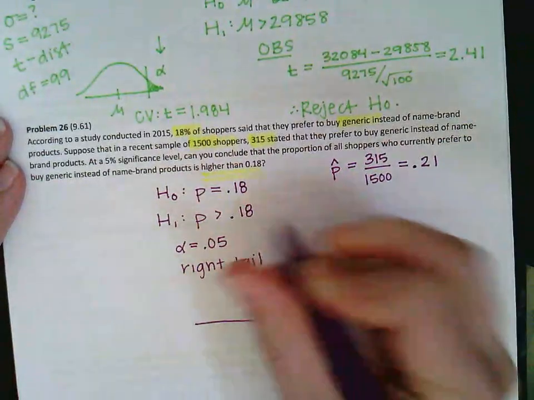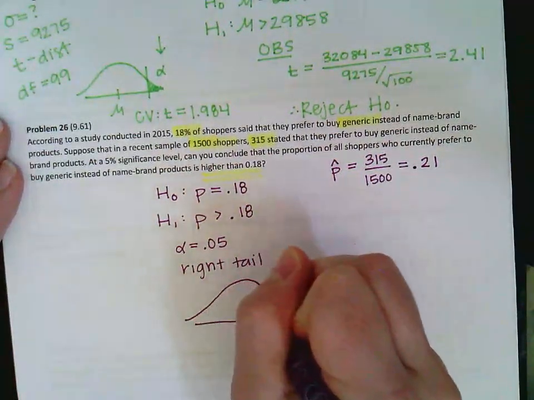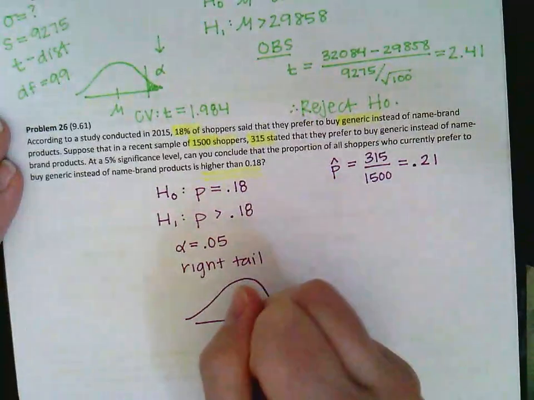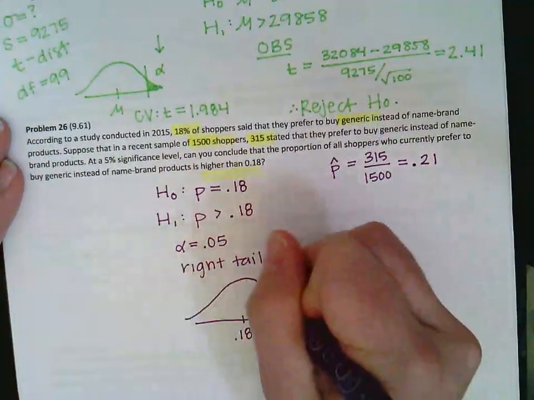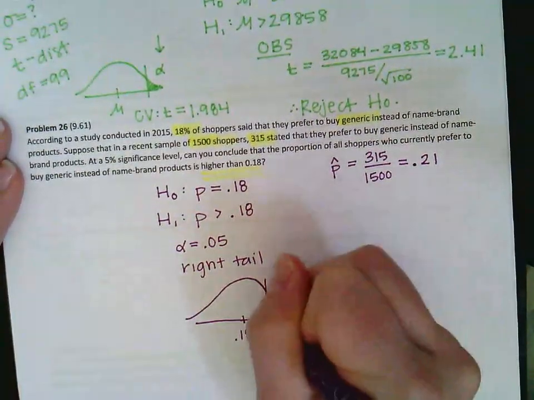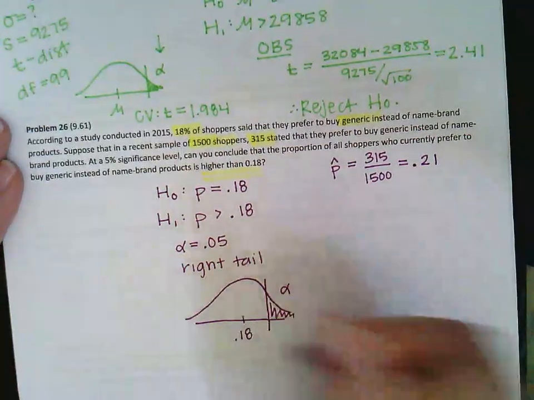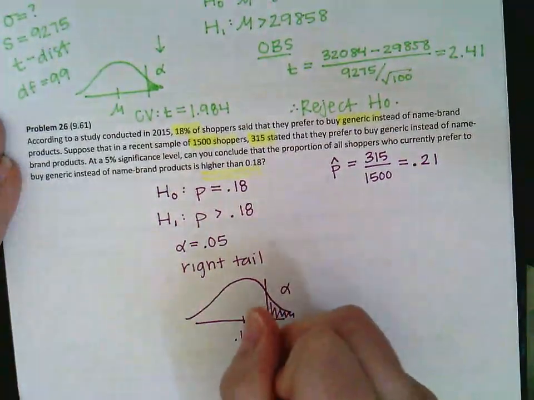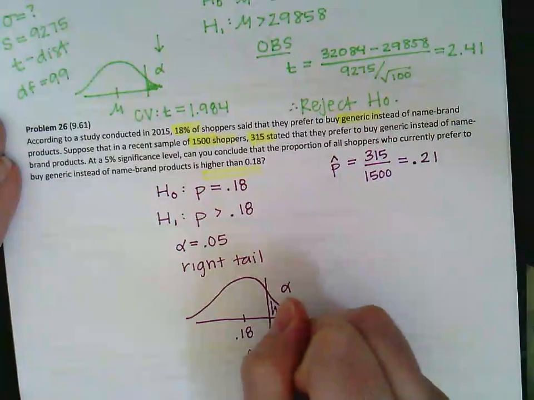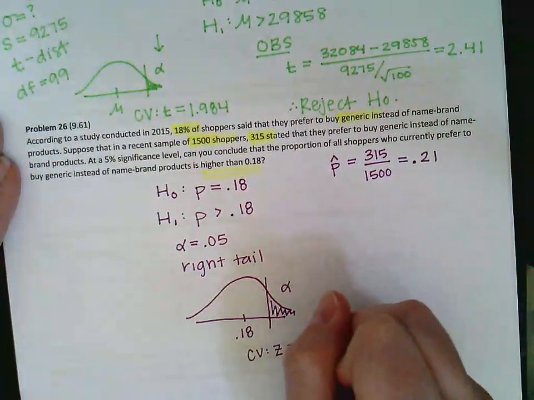So let's think about where that rejection region is going to be. If here's 18%, I need alpha to be here. I'm doing P, so that's going to be a Z of 1.645.